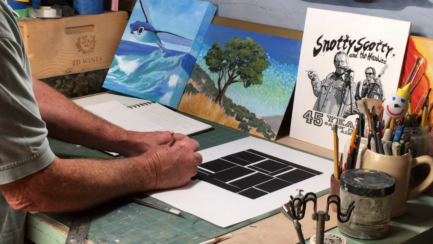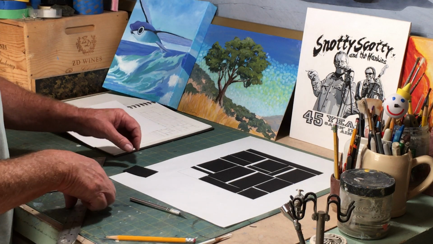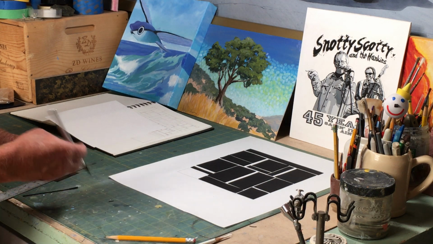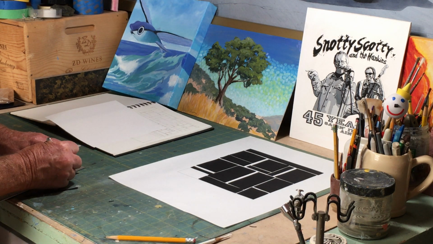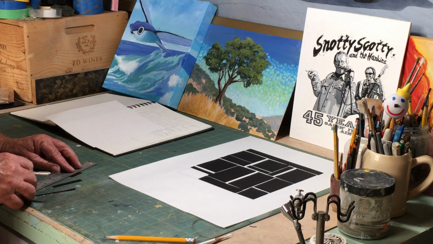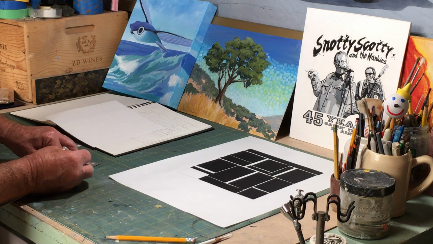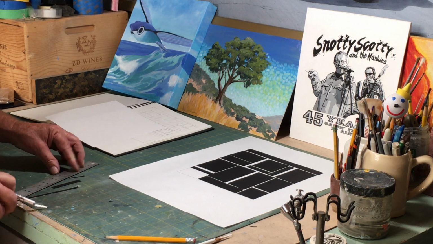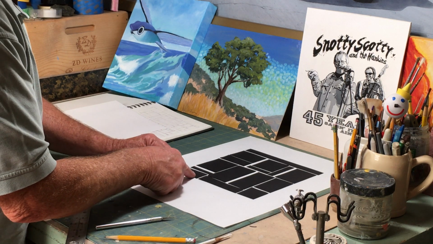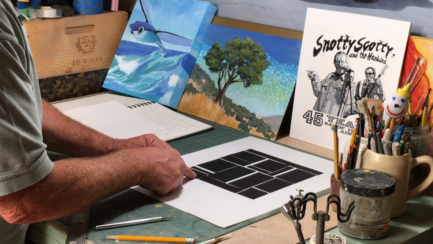I can give myself some little marks on where I need to trim that off. And there it goes.